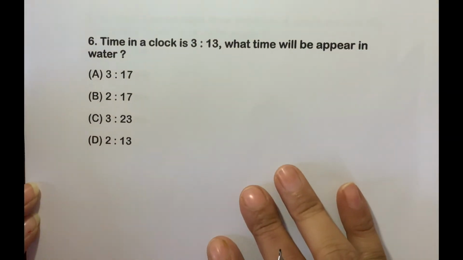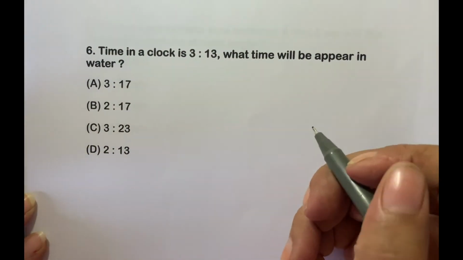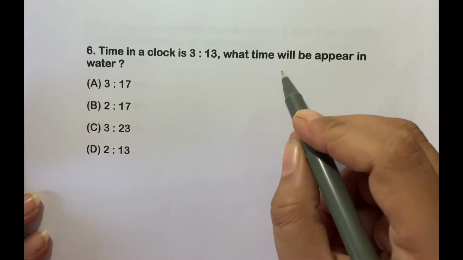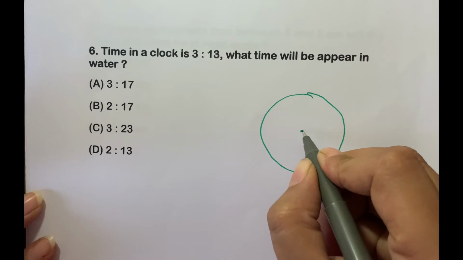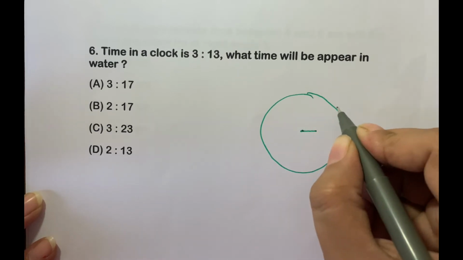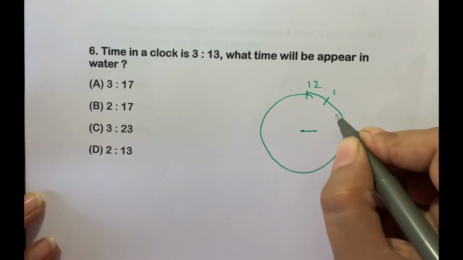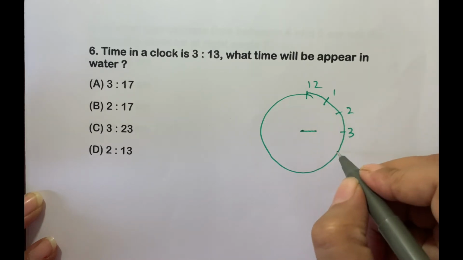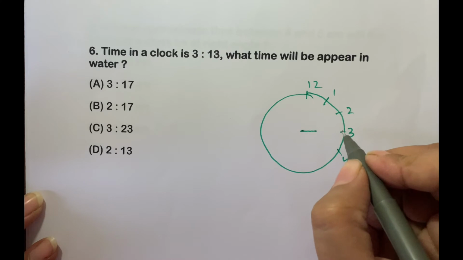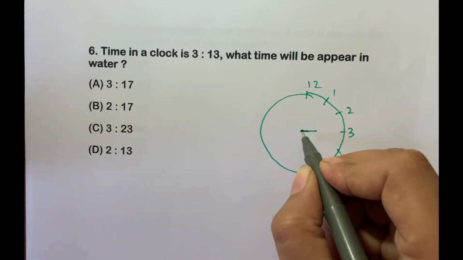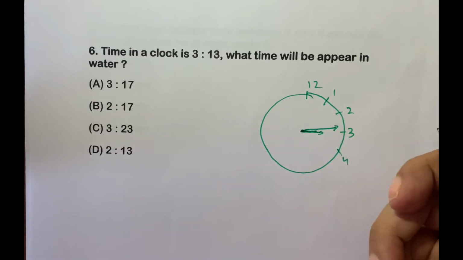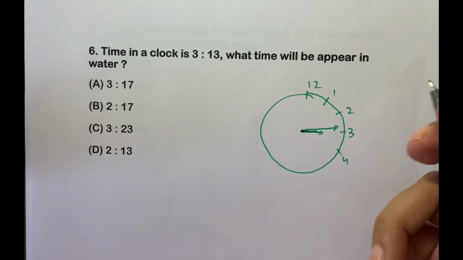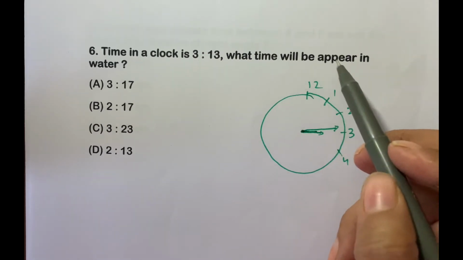Next question. Again we have a similar type of question only here. Time in the clock is 3:13. So it is 3:13. So here is 12, 1, 2, 3 and 4. Since this is 15, here the hour hand is slightly here, and the minute hand is about to reach this 15. So this is 3:13. Now what time will appear in water?